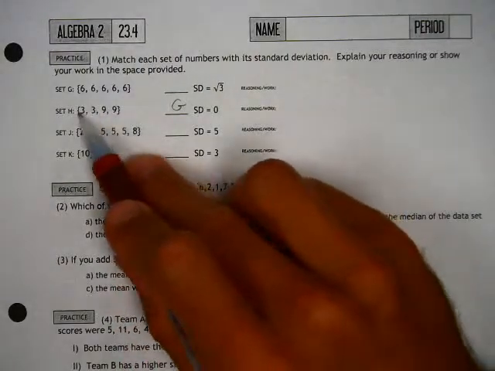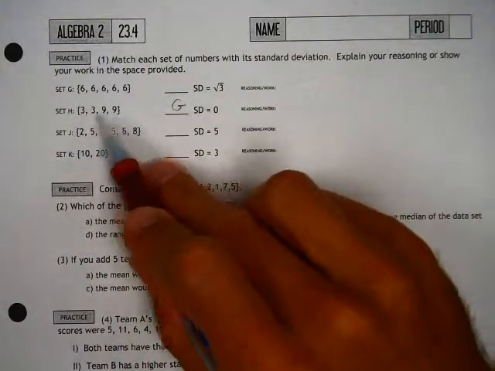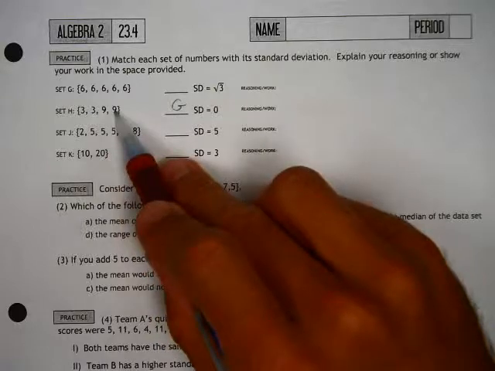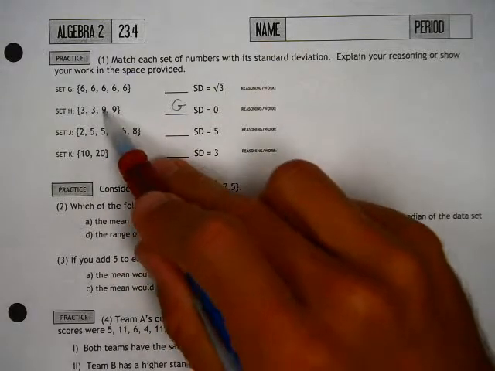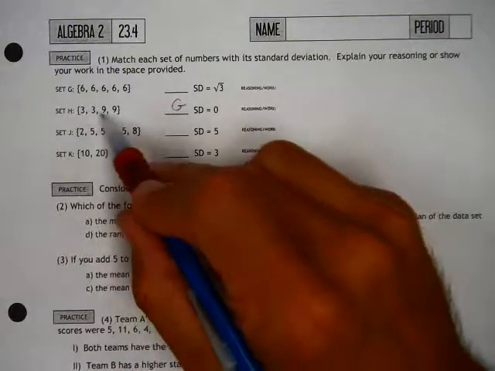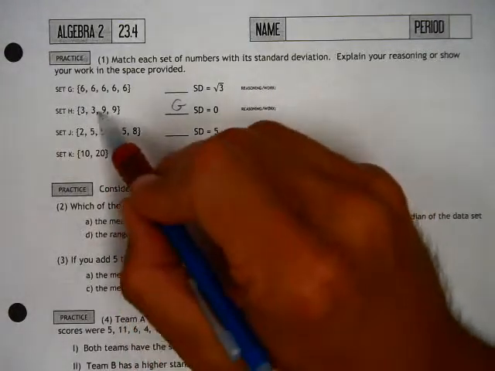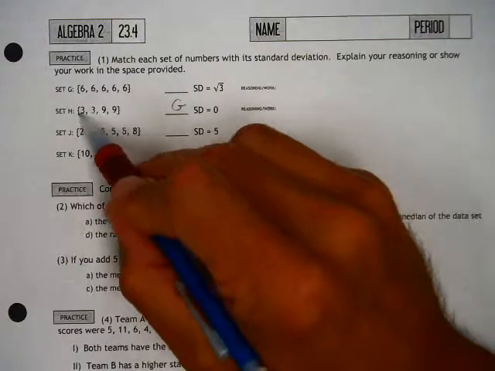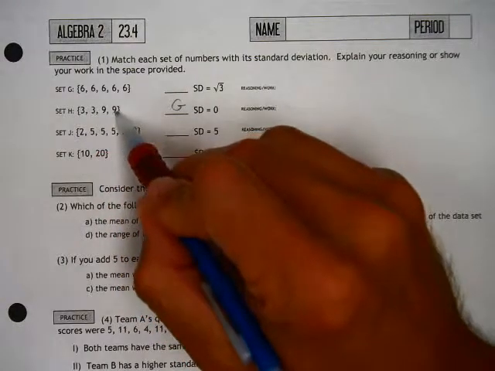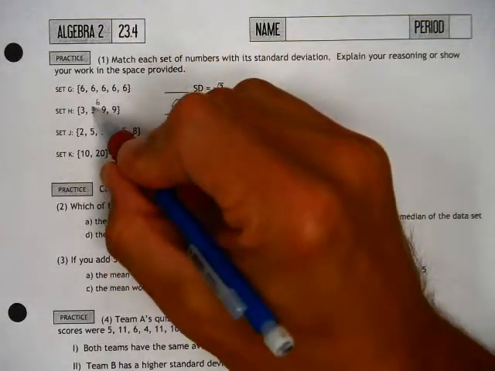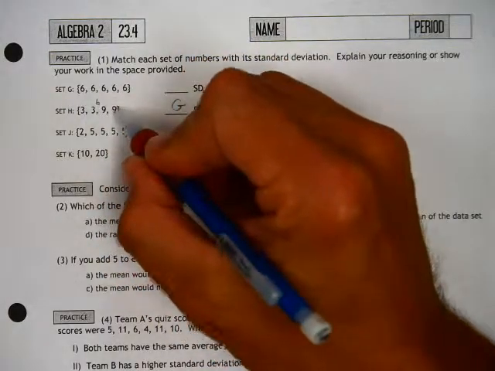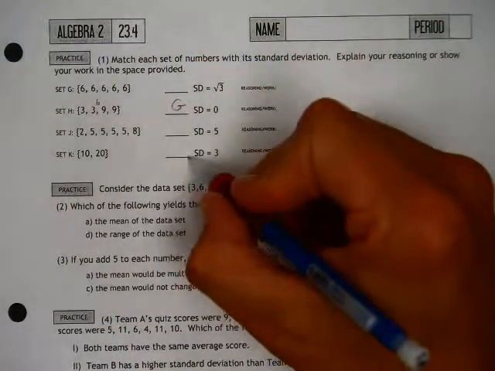Well, the average here, if we look at 2 3s and 2 9s, that's 6, 15, and 24. You divide 24 by 4 and you get 6. So the mean of this one is also 6, a very different set of data though. But half of the data is below by 3 and the other half is above by 3. So if we look at the average distance from 6, these are 3 below, these are 3 above. The average distance is going to be 3. So that's this one here.